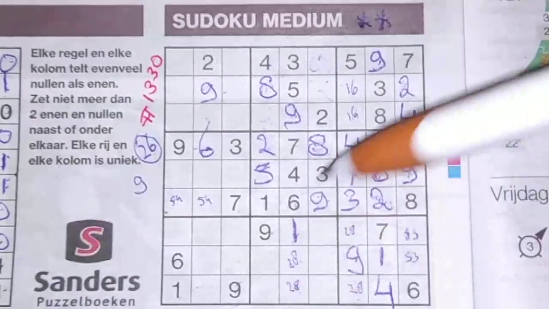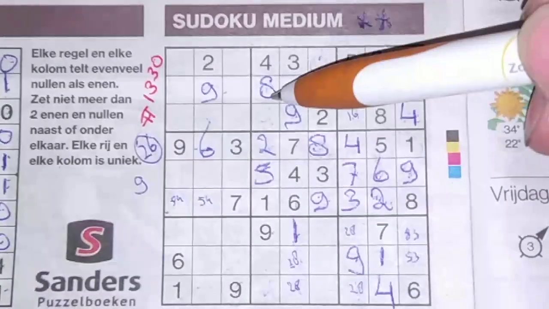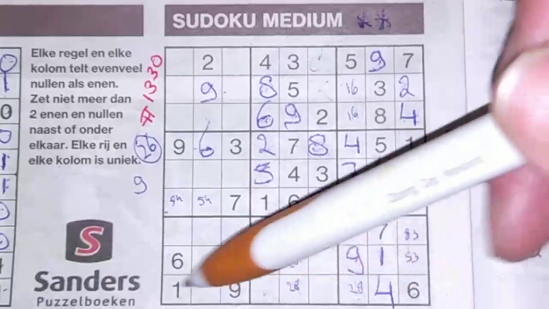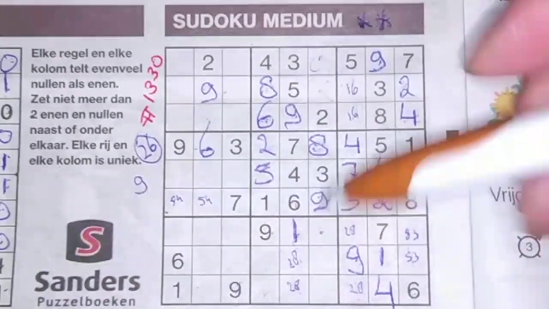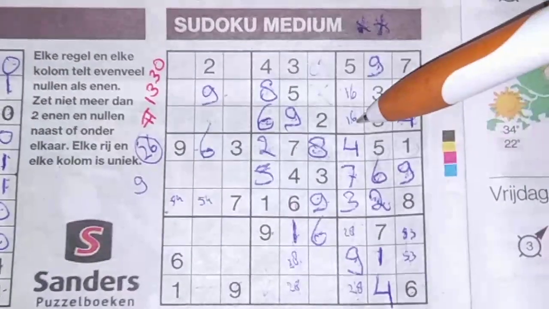One of the missing numbers is a 6. We see here 6, no 6 there. Here 6, no 6 there. The only place for the 6 should be there. 6 in this row, 6 in the row above. So in that row, the only place for the 6 should be there. Now I have a 6 here, so this cannot be 6 anymore.